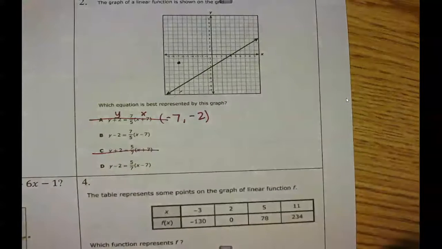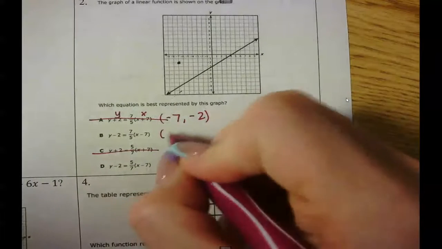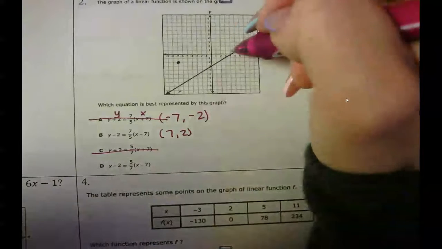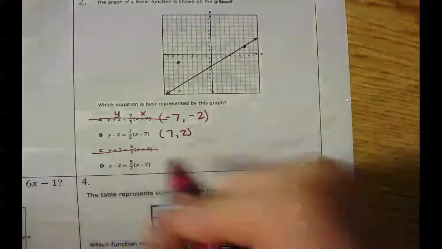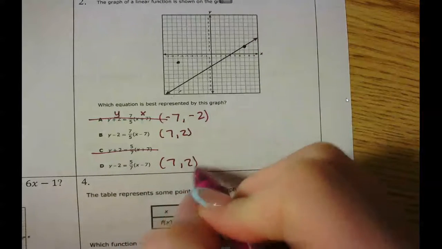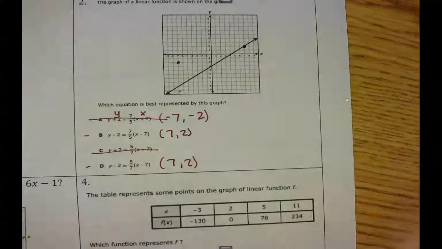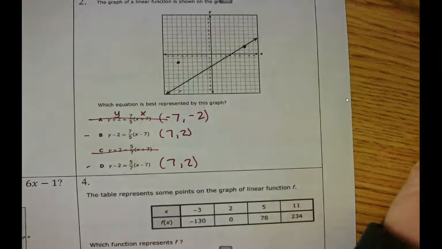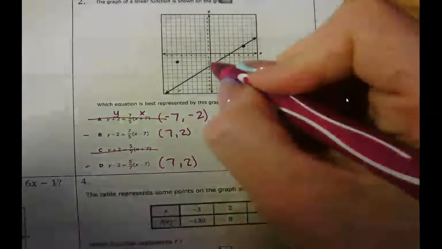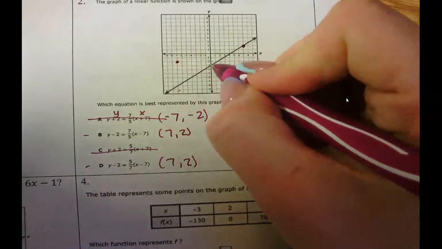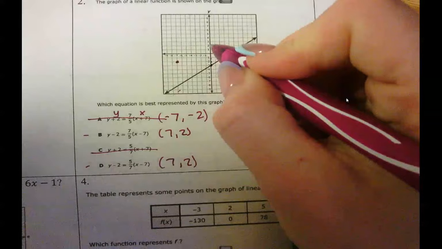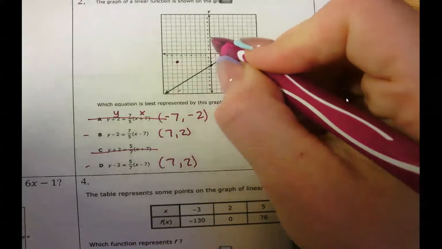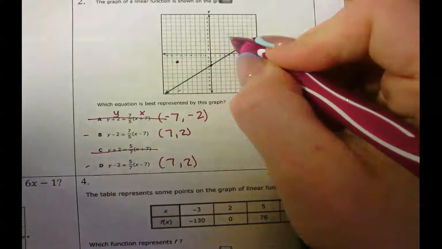So anything that has that. Let's just go ahead and check that. We've got positive 7, positive 2, and this one would be the same thing. So these are our options. Then we could check our slopes. Which one is it? Let's see if we come from here. 1, 2, 3, 4, 5, 6, 7. 1, 2, 3, 4, 5.